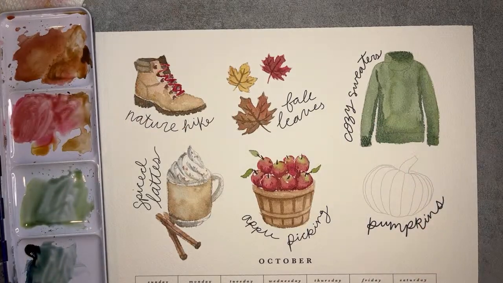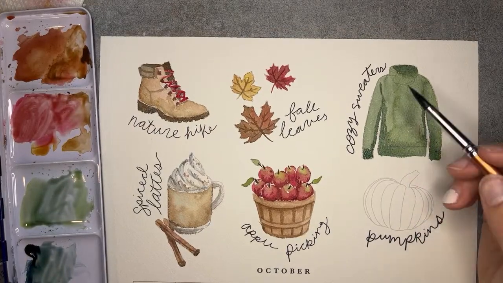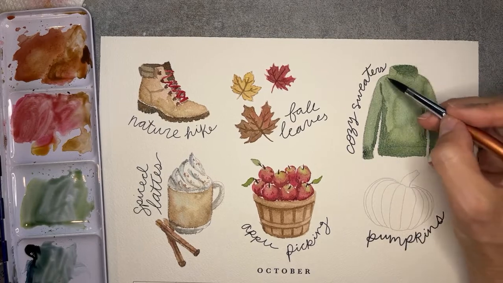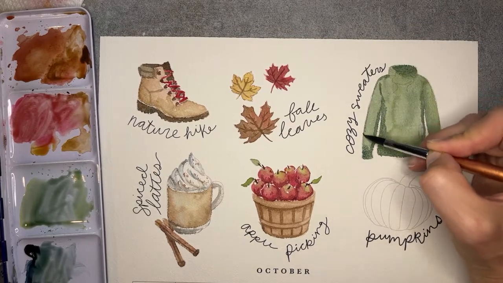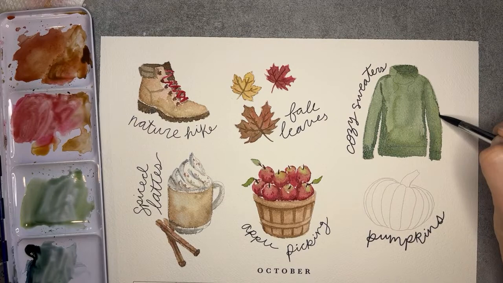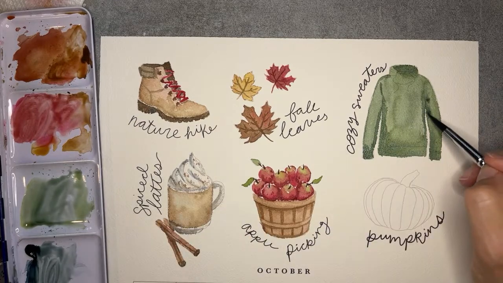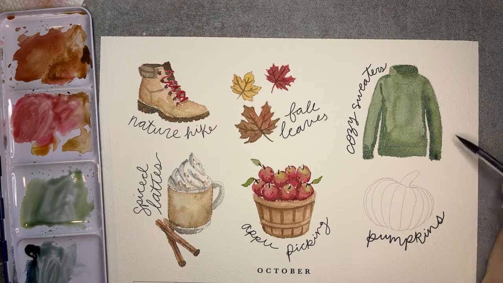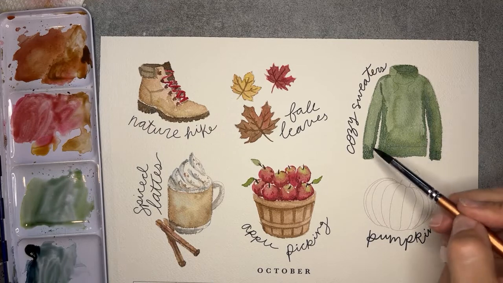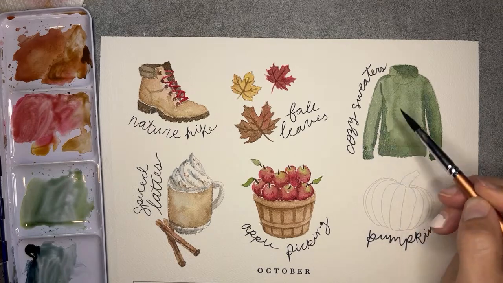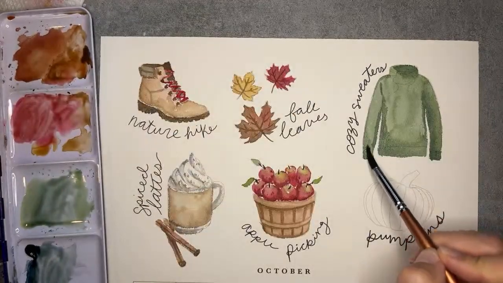It's almost like too much, but maybe I'll just leave it. Since it's not blooming a whole lot there, I think that's okay. Just add a little more over here. If you don't like what's happened here, you can just use your clean brush and smooth it out.